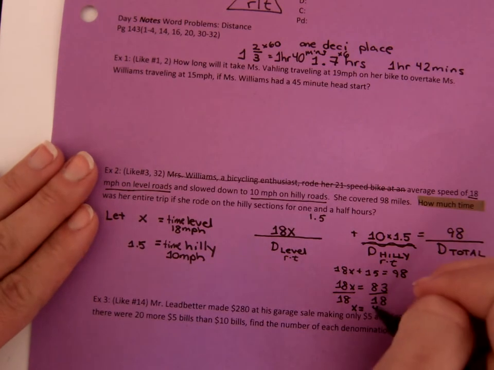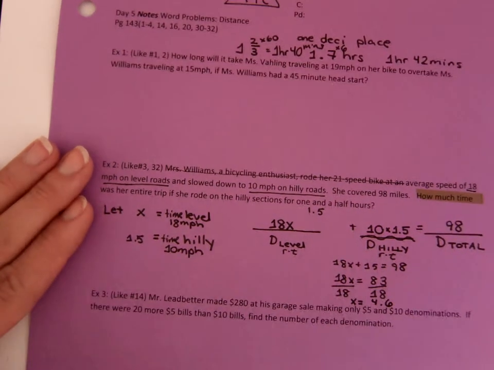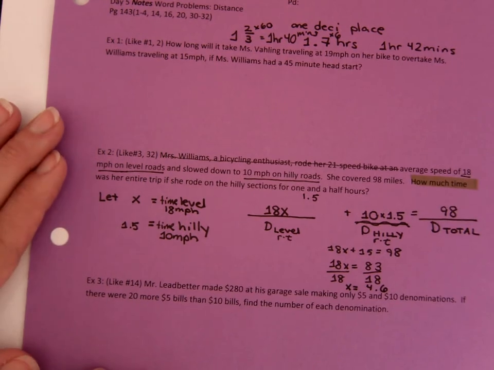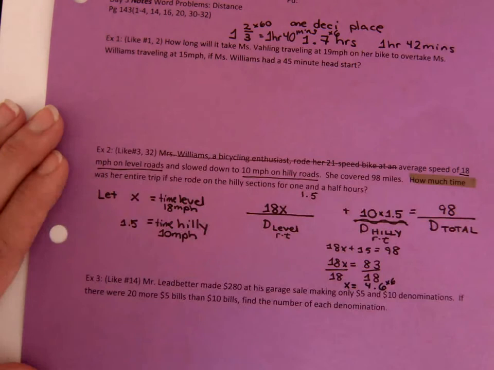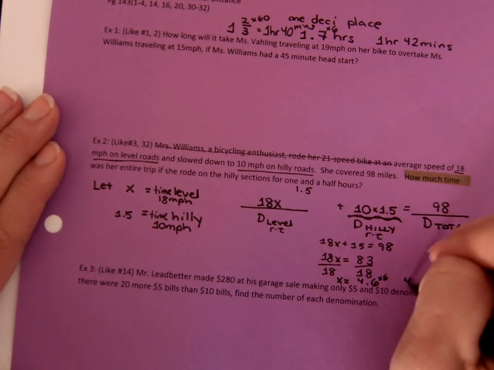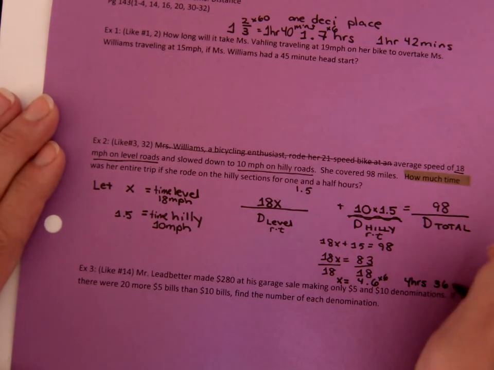Okay, so I'm going to divide this out long division and I get 4.6. So that means 4 hours and multiply 6 times 6 is? So I mean 4 hours and 36 minutes.